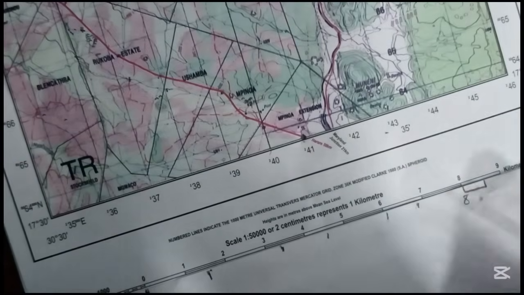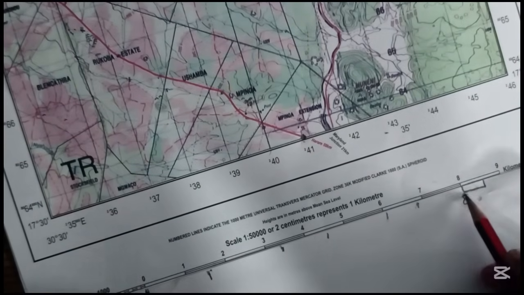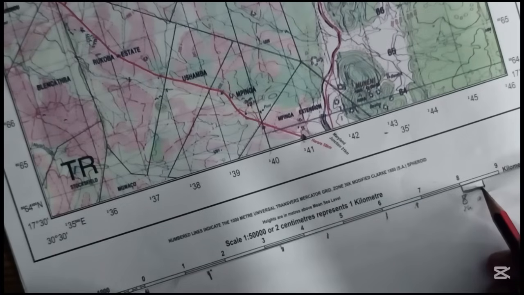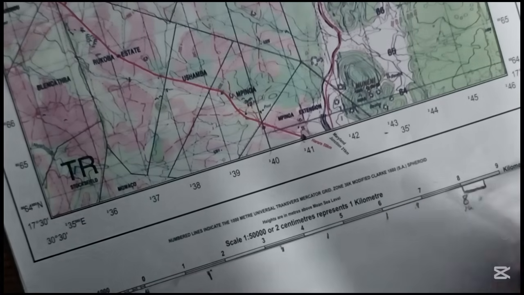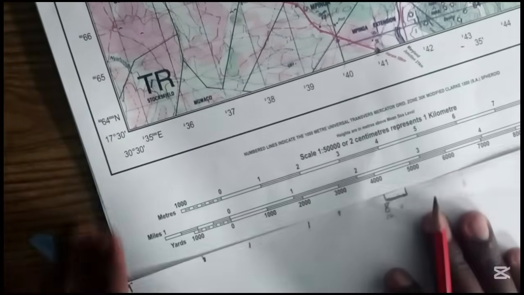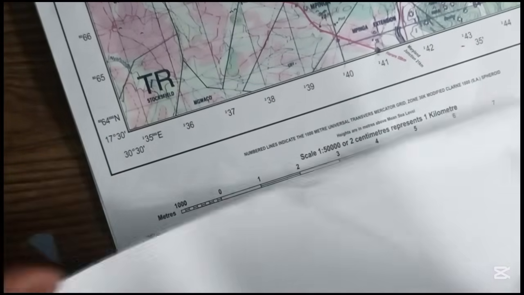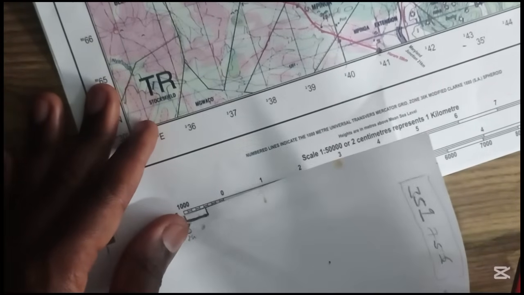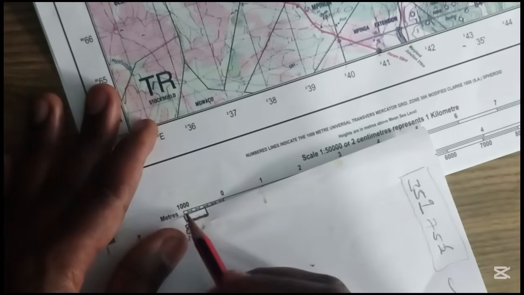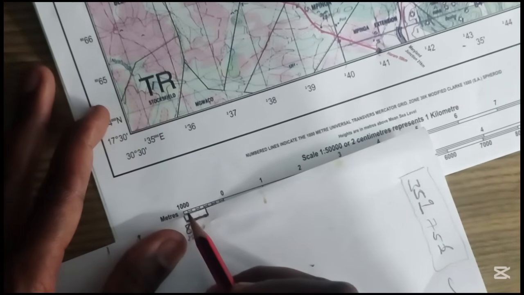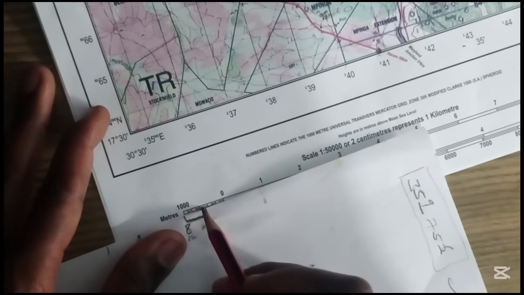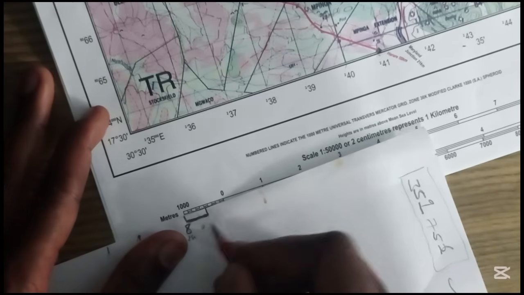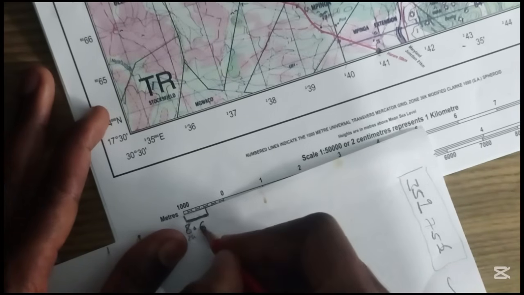Now, what do we do with this extra distance? We know that our 8 kilometers is here, but we have this extra distance. So with this extra distance, you take it to these smaller divisions. You start from here, then you just count. This is in meters. You say 1, 2, 3, 4, 5, 6. So you're going to say this is 8.6.